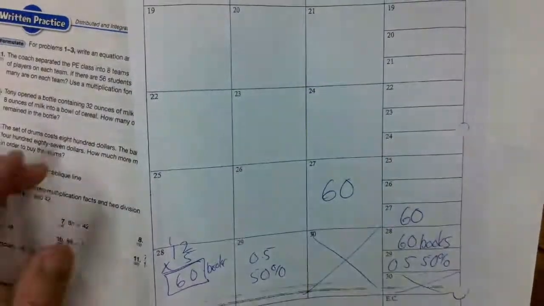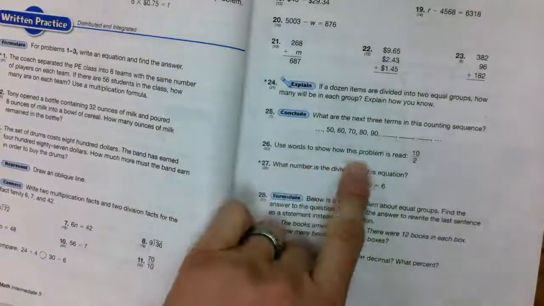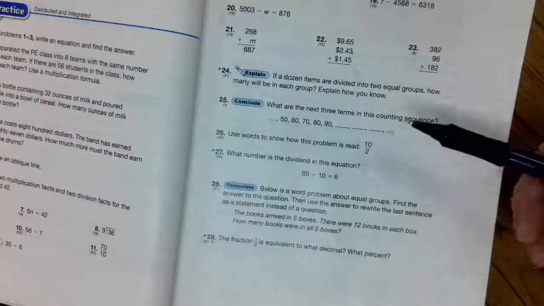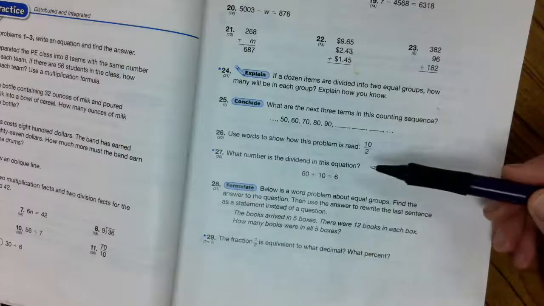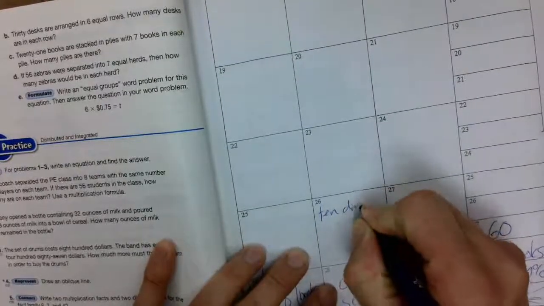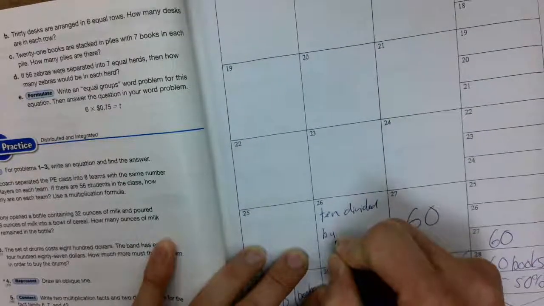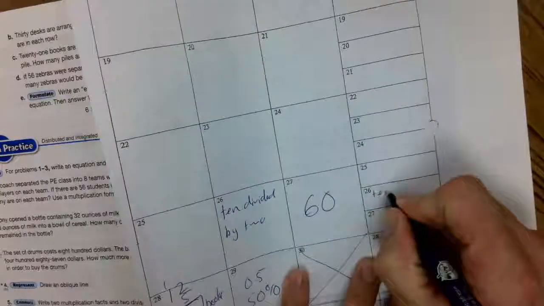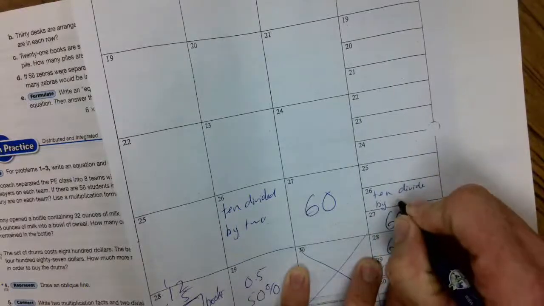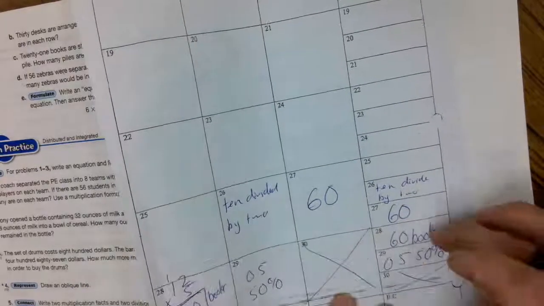Okay? Nice and neat. 26, it says use words to show how you read this problem. Remember, whenever we read a fraction with a fraction bar, read from the top down. 10 divided by 2. And so they want us to use words, so we're going to write exactly that. 10 in words divided by 2. And that's what we're going to put in our answer key as well. 10 divided by 2.